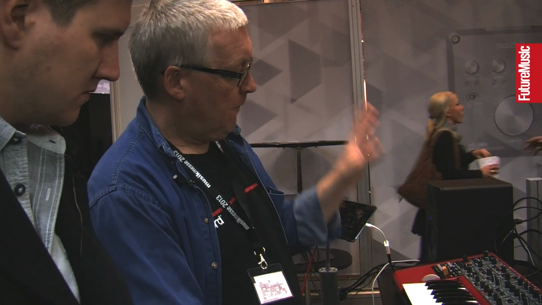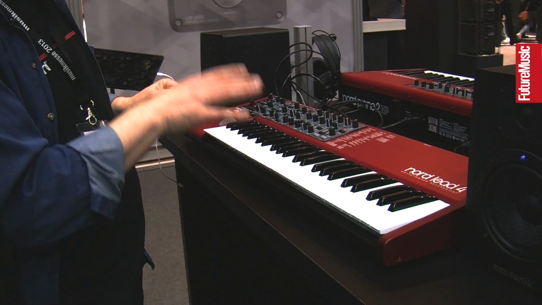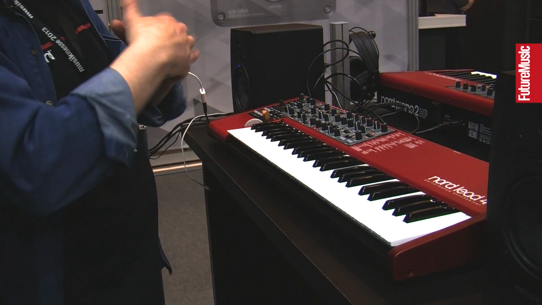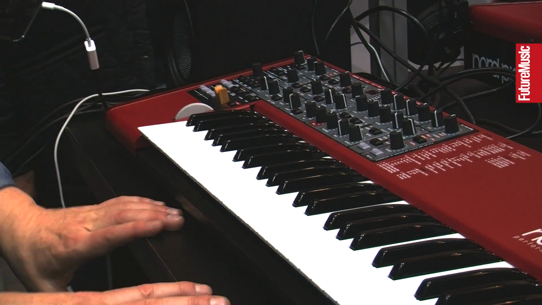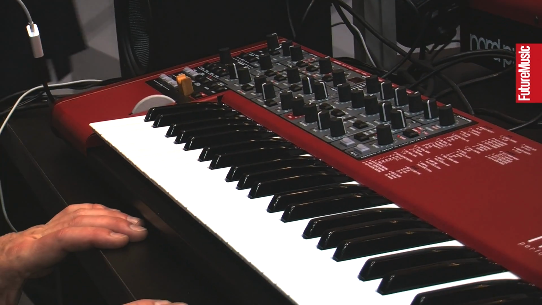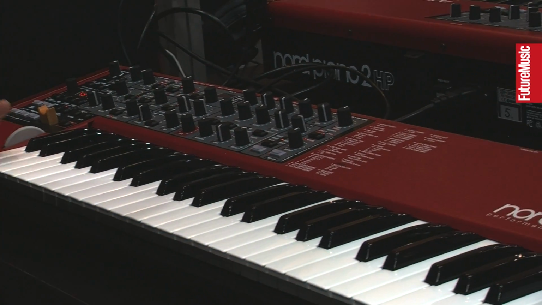20 voice polyphony, 4 parts multi-timbral, so you can have 4 sounds running at once, either in layer configurations or in split configuration. And you have 4 outputs if you want to take it to a mixer. You can have one voice per output if you want.